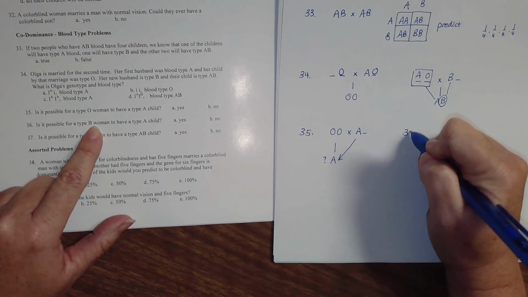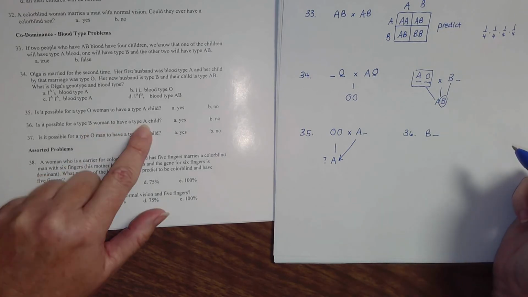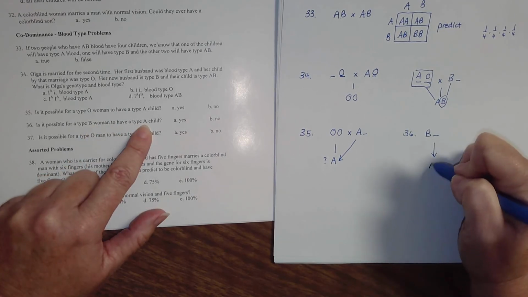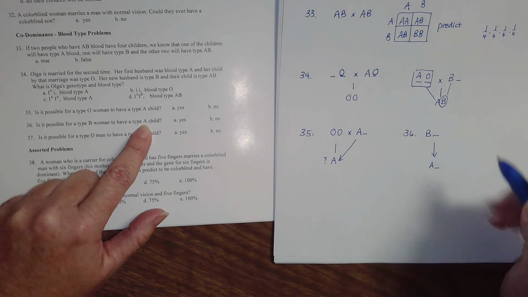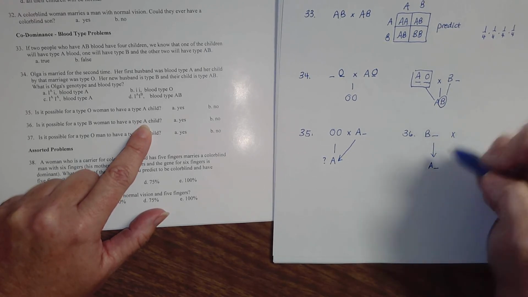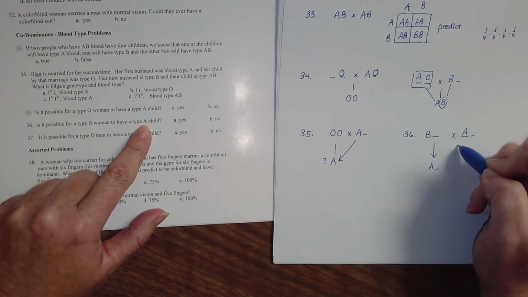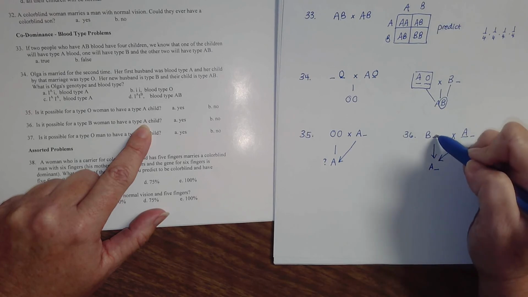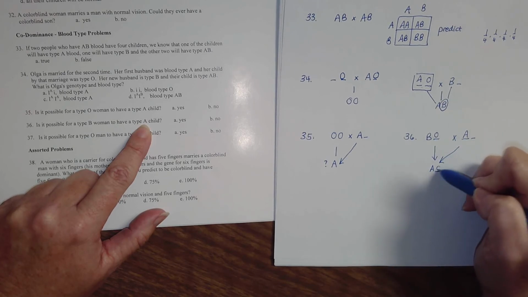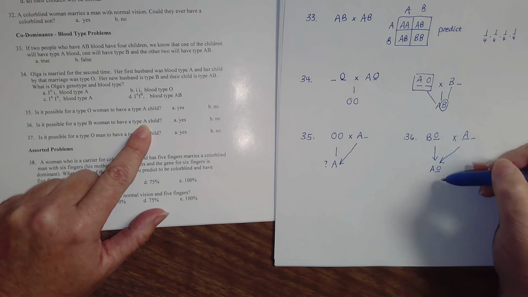So for 36, let's have a type B woman. That's all we know is that she's type B. Can she have a type A child? Well, again, as long as the father of this kid had an A allele, the mother could donate an O allele and have an A kid. So yes, someone with type B can have a kid with type O.